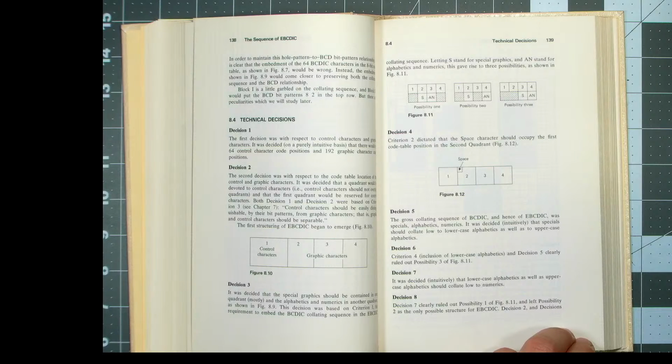It was decided intuitively that lowercase alphabetics as well as uppercase alphabetics should collate low to numerics. I wonder what the intuition is there. Numerics seem more primitive to me. Don't know.